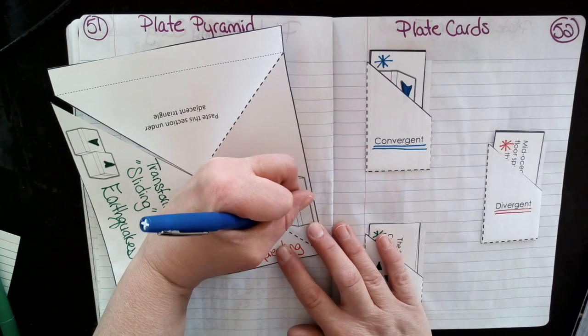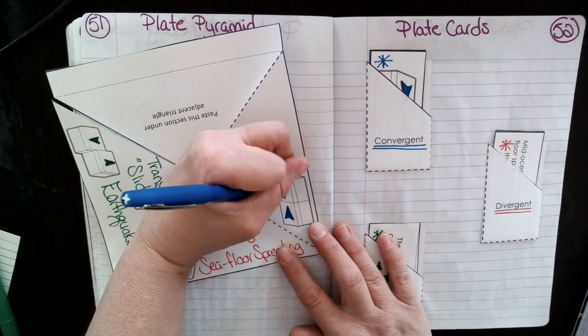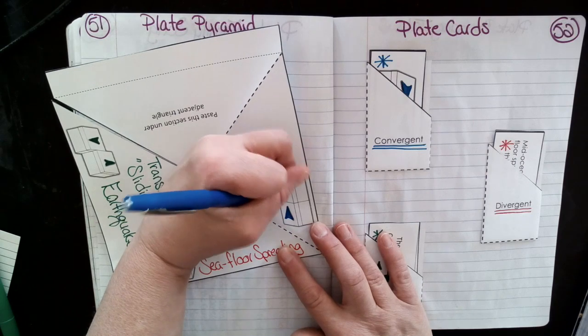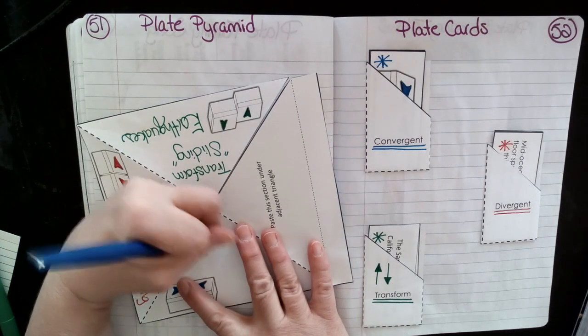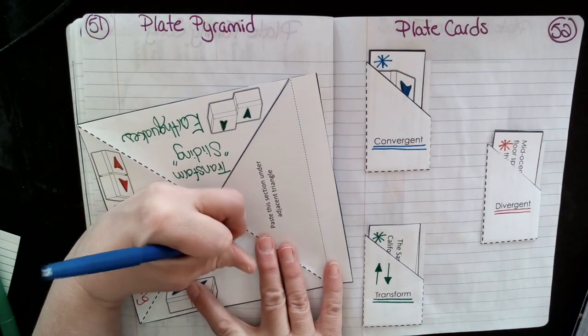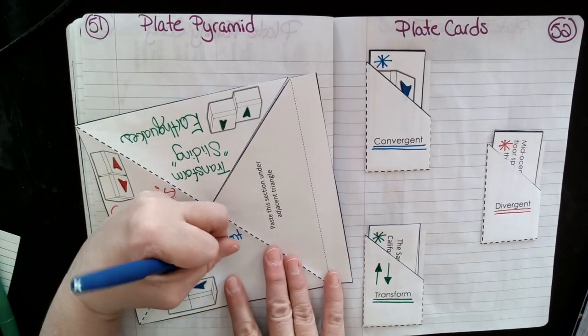All right, last but not least, our convergent. Coming together. Convergent is colliding. And I bet, since you guys are geniuses, you already know what we're going to write. We're going to start with the word convergent, and it means colliding.